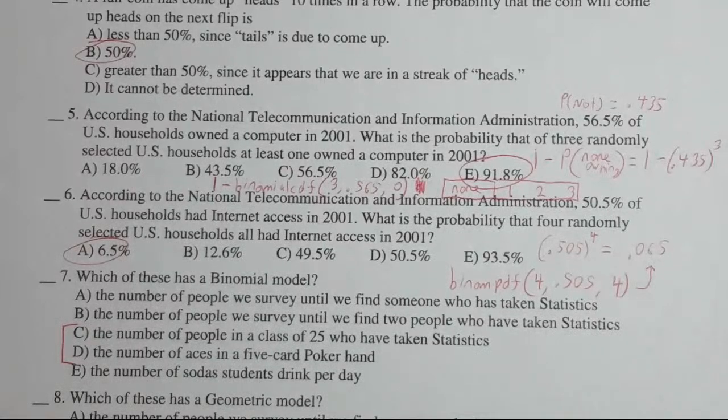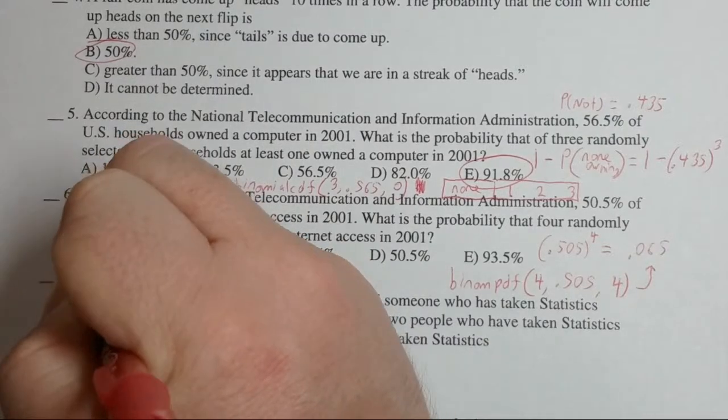C and D are a set number of trials, but there is one definitive answer here. C, the number of people in a class of 25 who have taken statistics. D, the number of aces in a 5-card poker hand. For C, there'd be a class of 25 trials with either a success or a failure. In the poker hand, it would be 5 trials, and then looking for a certain number of aces. The answer is C.